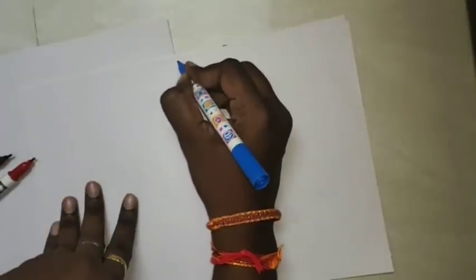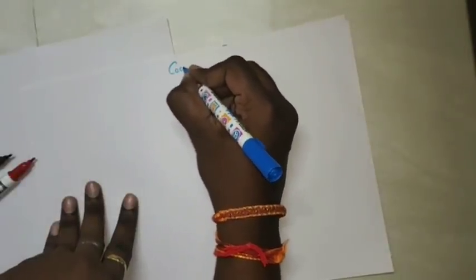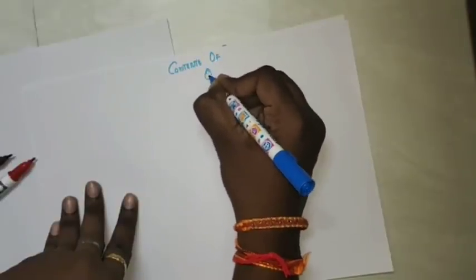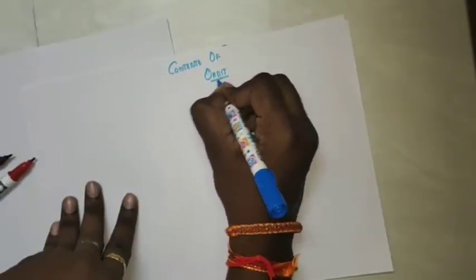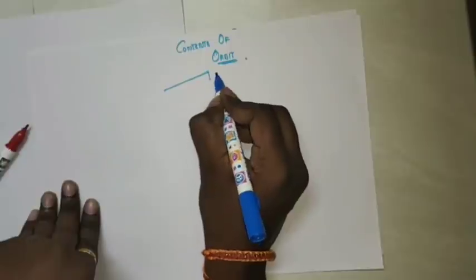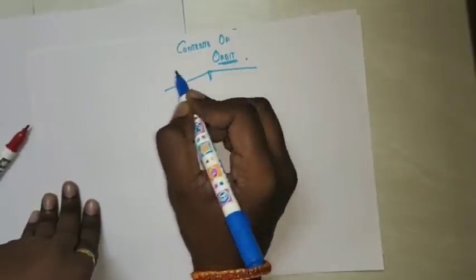So next, we'll move on to the contents of the orbit. The contents of the orbit are mainly based on three structures that we already saw.